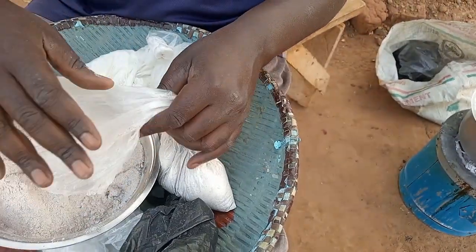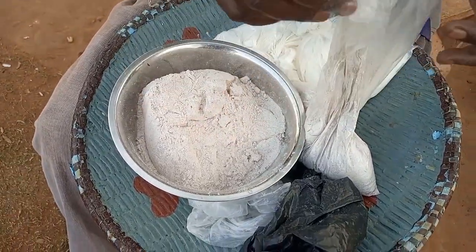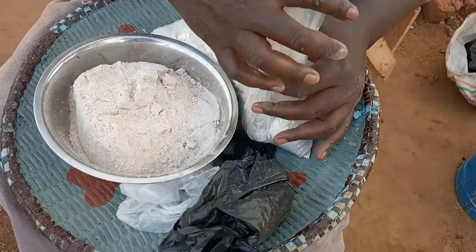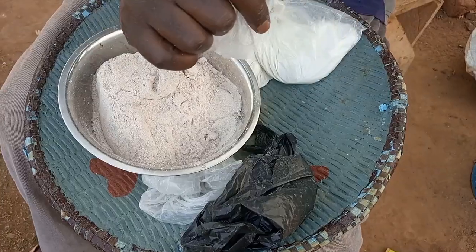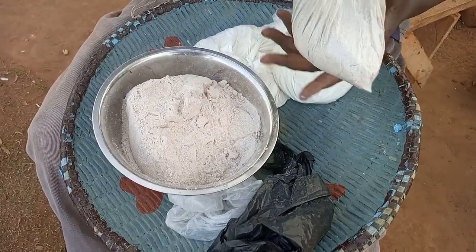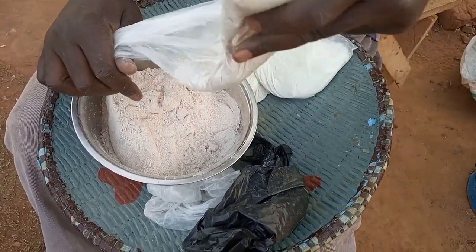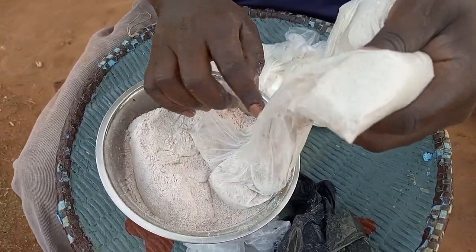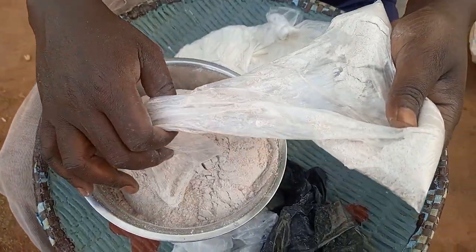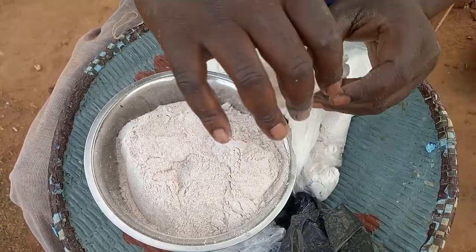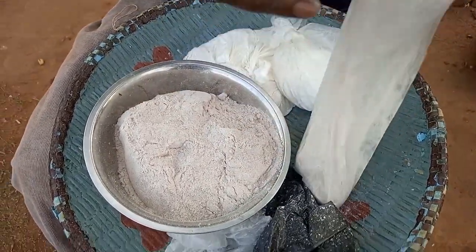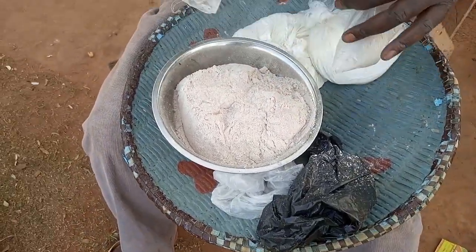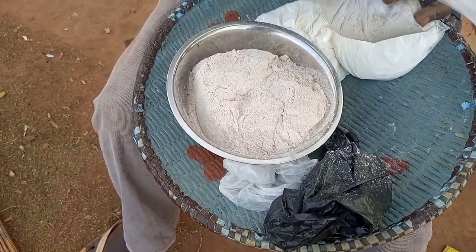So I decided to make something like this, as you can see. But also when you're mixing, you have to ensure that you're accurate. Otherwise, you will get something which is not nice. Either you will have too much of the millet, or too much of the cassava flour, so it will not look okay.